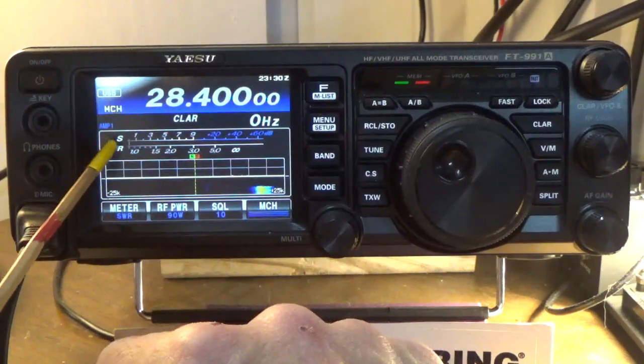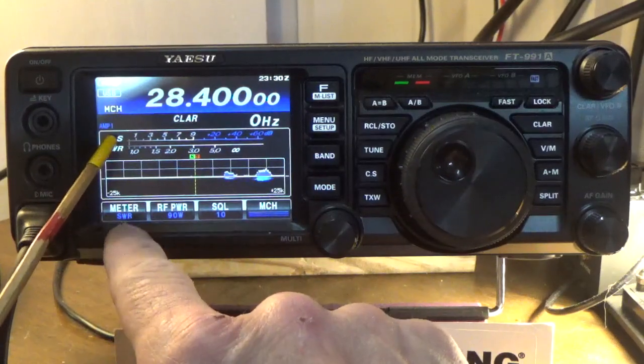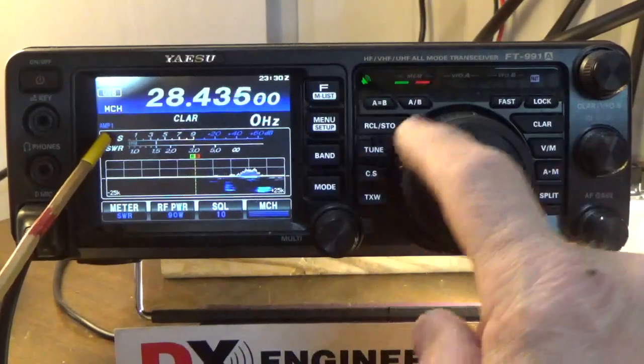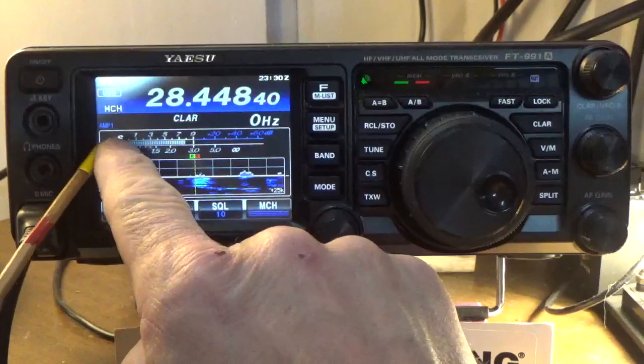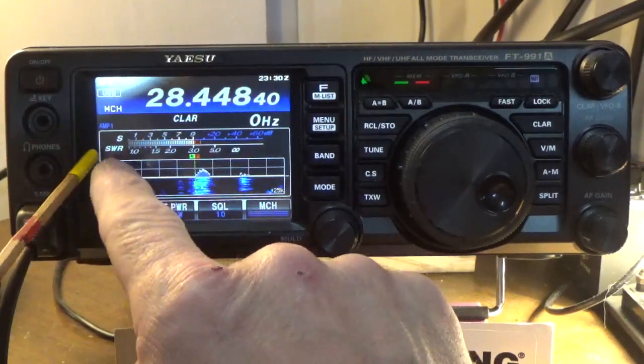Now normally what you have going on here is SW, you have signal, which is constant. Signal is basically the incoming signal. So if you have a station coming in, that's the signal. So that's what they say, S1, S3, and 9. But let me show you the bottom one, the SWR.